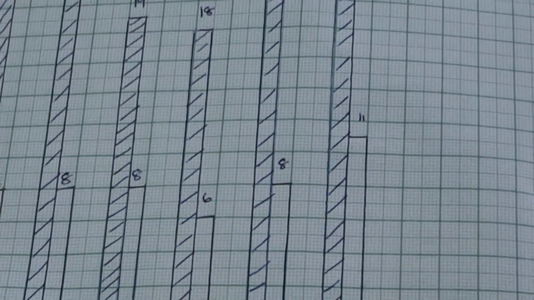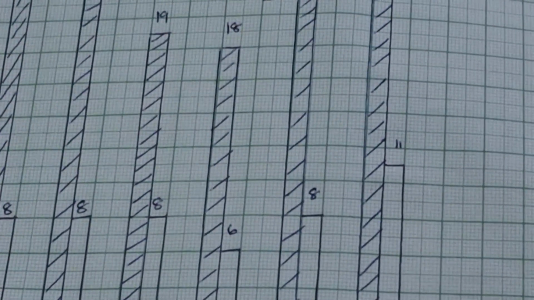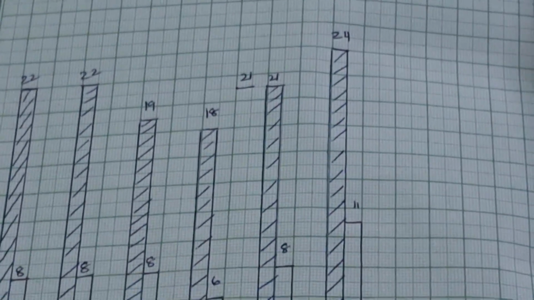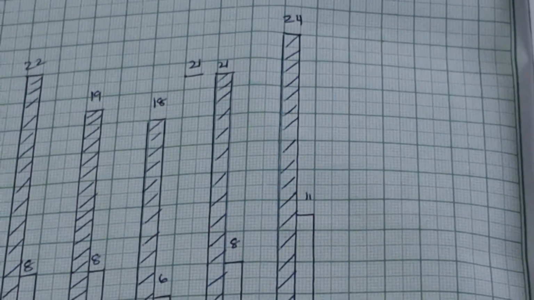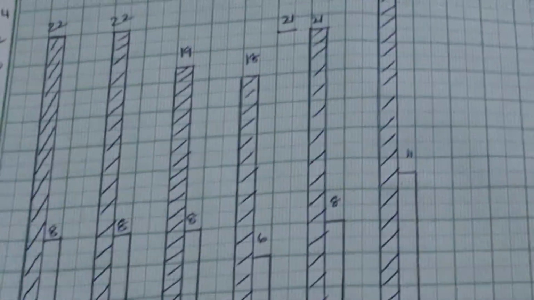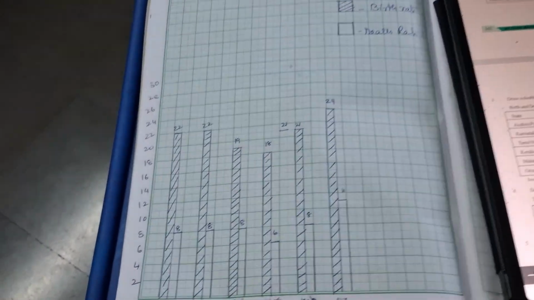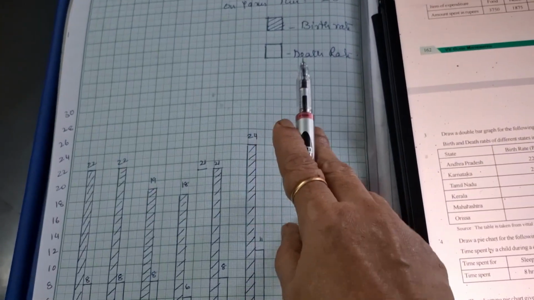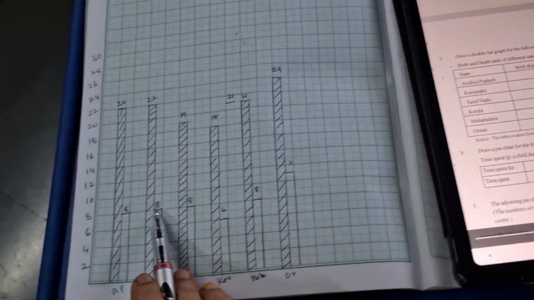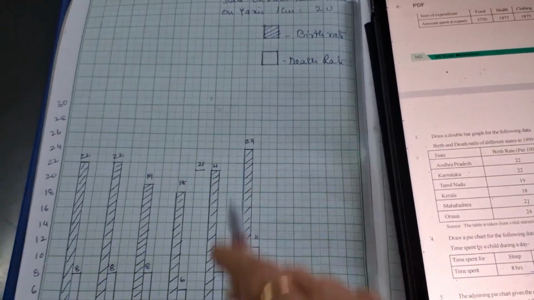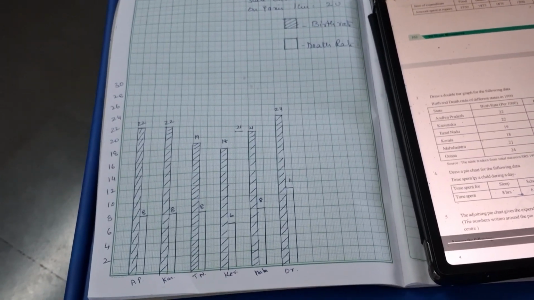Then Maharashtra 21 and 8, and last Orissa 24 and 11. So these are the bar diagrams that I have drawn, children. This kind of bar is birth rate and this kind of bar is death rate. You have to represent a graph in this way only, children.